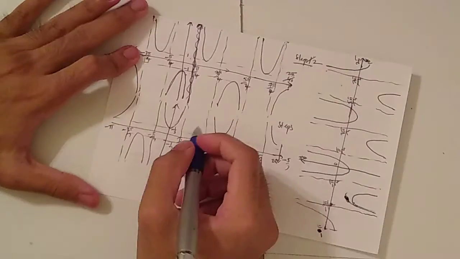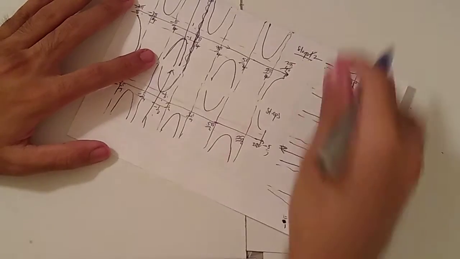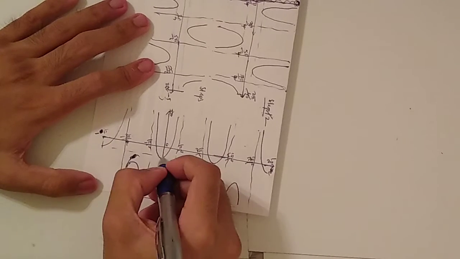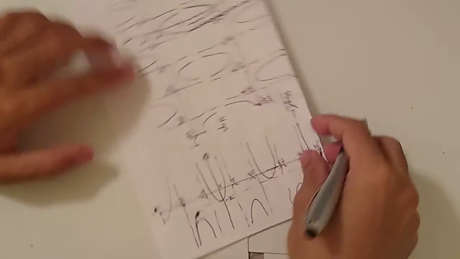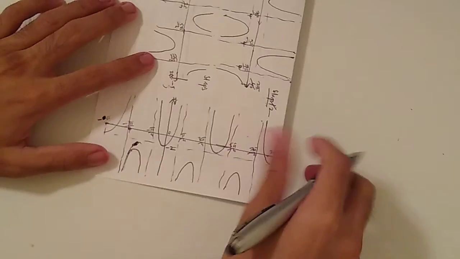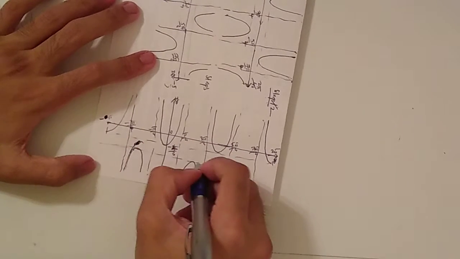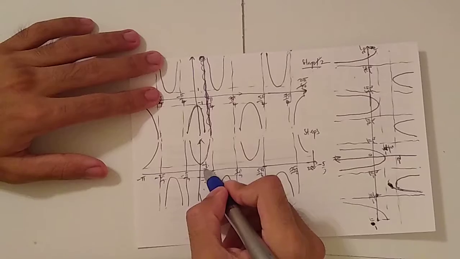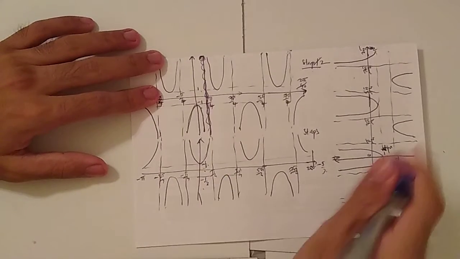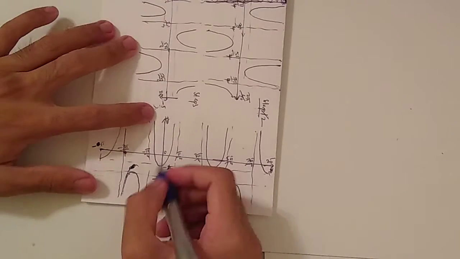Now in the previous step we had 1 by 3 and minus 1 by 3, so since they're moving 5 by 3 downwards, 1 by 3 becomes minus 4 by 3, and minus 1 by 3 becomes minus 2. Again, 1 by 3 minus 5 by 3 is minus 4 by 3, and minus 1 by 3 minus 5 by 3 is minus 2.